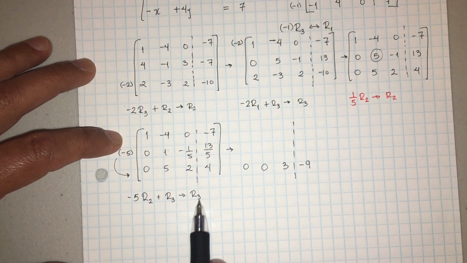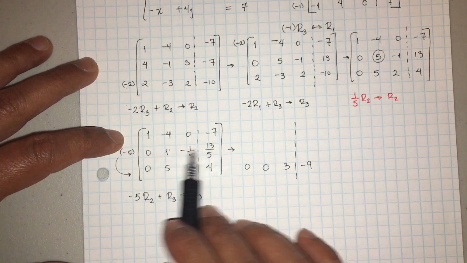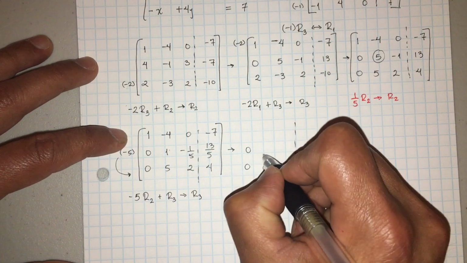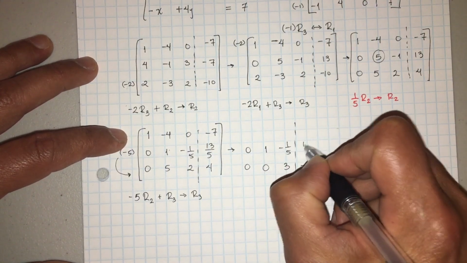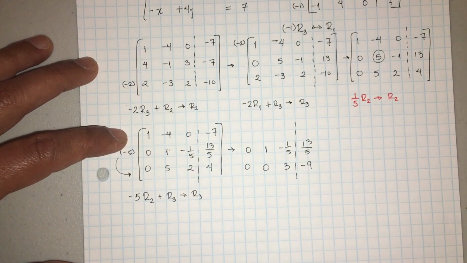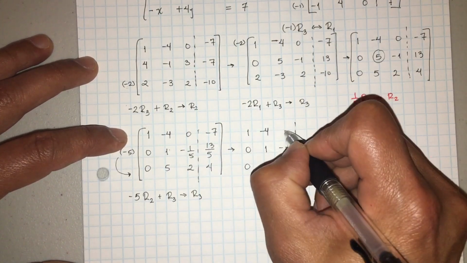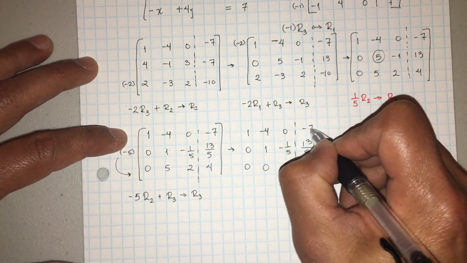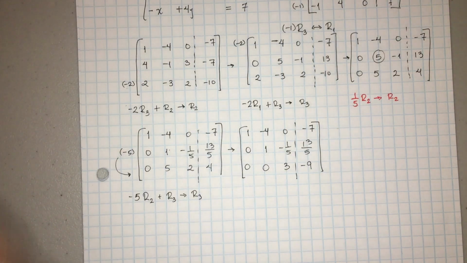Okay, now notice only the third row changed. Only the third row. Well, what about this guy? Stays the same. 0, 1, negative 1/5, and then 13/5. Okay, what about the top? Stays the same. 1, negative 4, 0, and negative 7. Good. So now I have my new matrix.